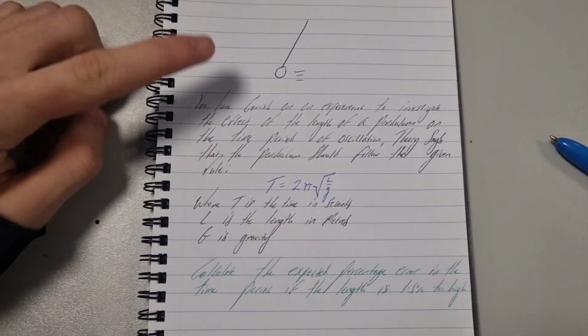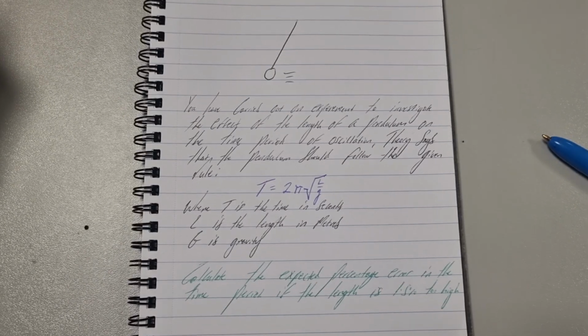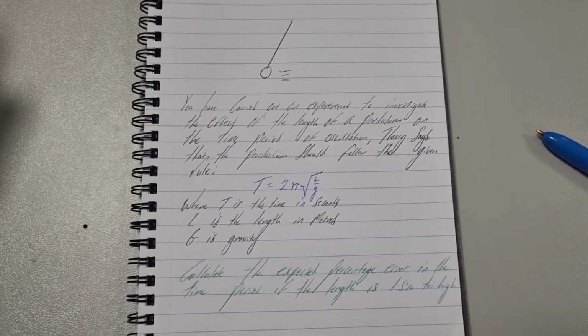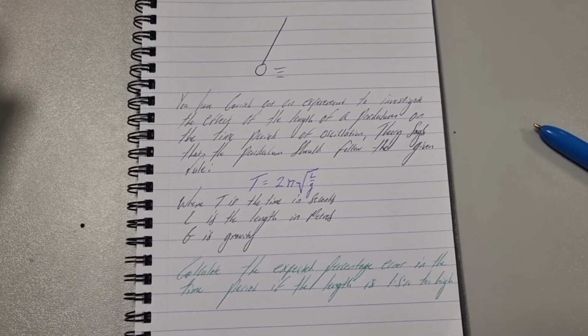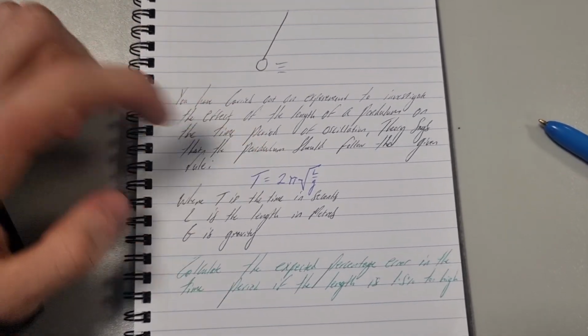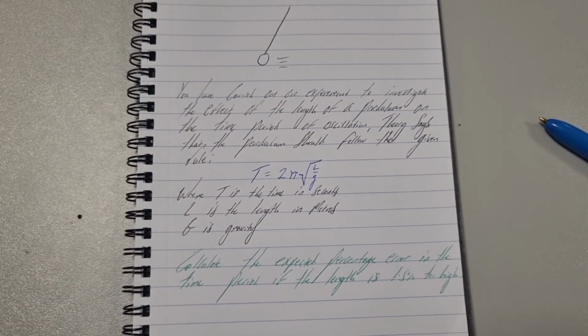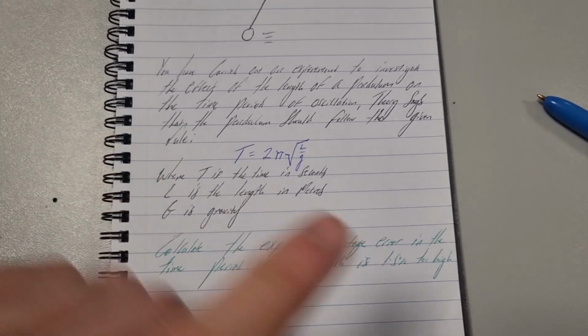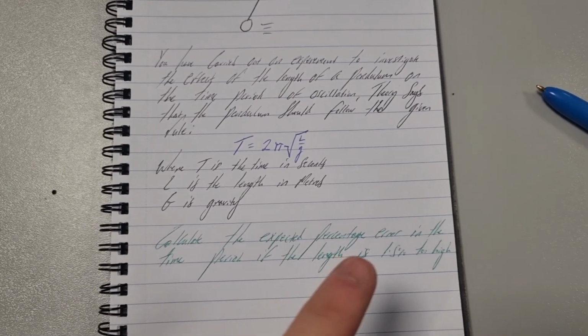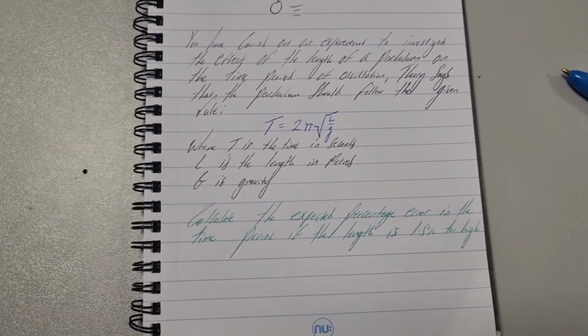As you can see, you've carried out an experiment to investigate the effect of the length of a pendulum on the time period of oscillation. Theory says that the pendulum should follow the given rule here, where T is the time in seconds, L is the length in meters, G is gravity. Calculate the expected percentage error in the time period if the length is 1.5% too high.